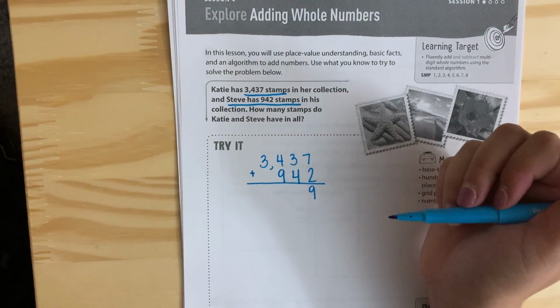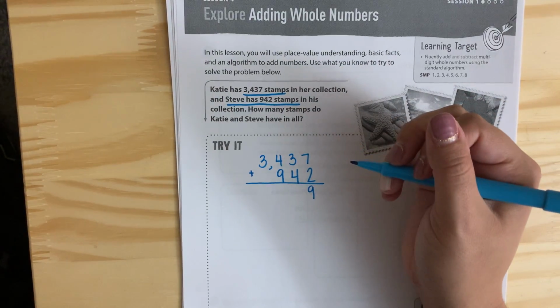So I want you to try solving this on your own and then check in. So make sure you pause and try this out on your own.